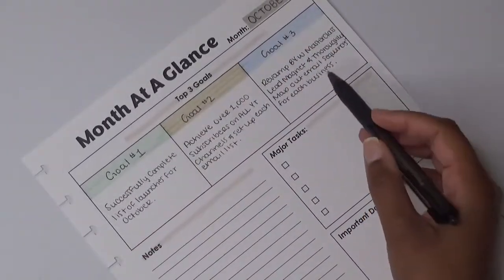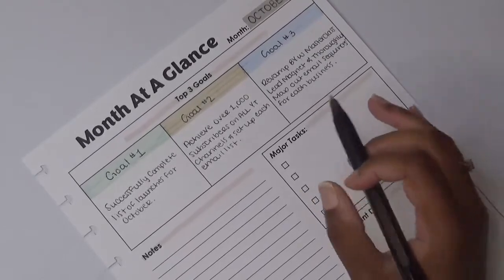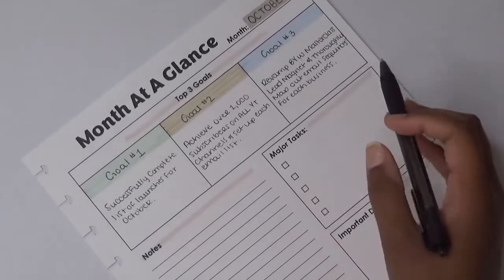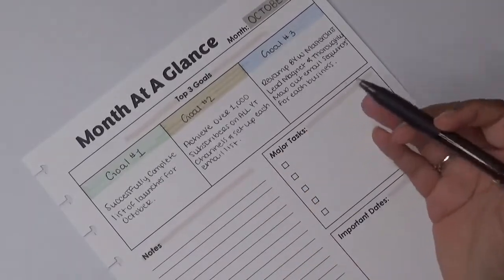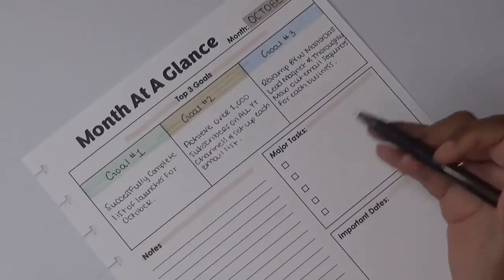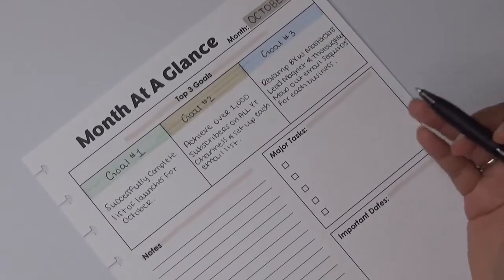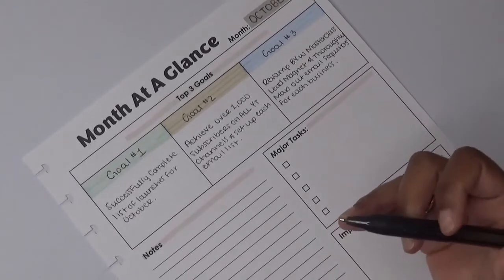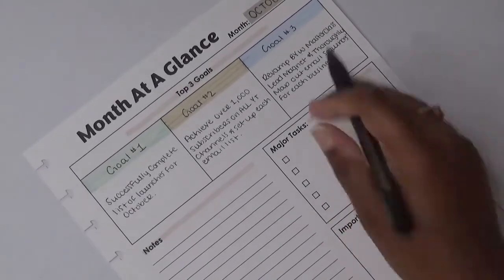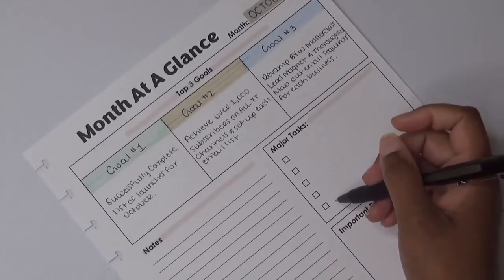And with mapping out all of my email sequences thoroughly this month, I'll be able to achieve my goals of really automating the businesses that I want to automate and really make sure that they're working for me really well in the background so that I can focus my attention on the types of work that I really want to put my time towards. So the next area on here that I'll come to are my major tasks.